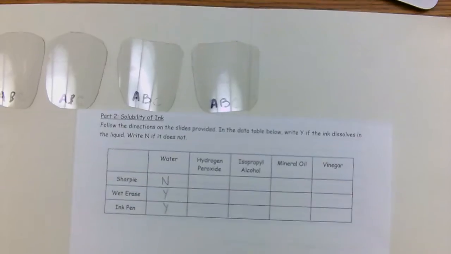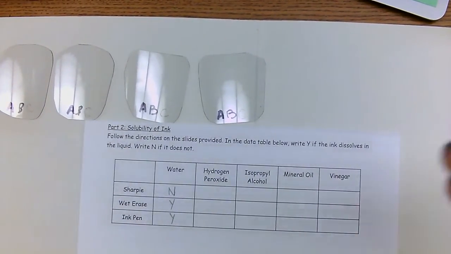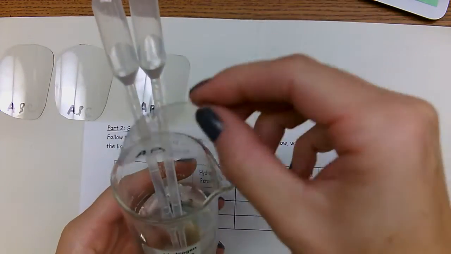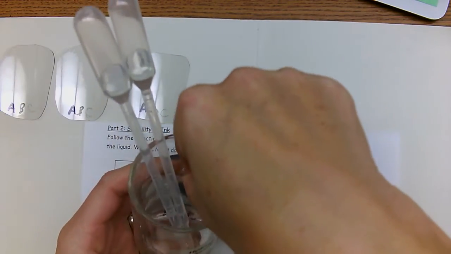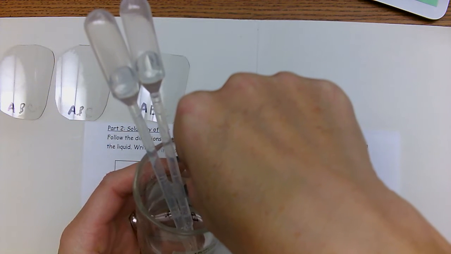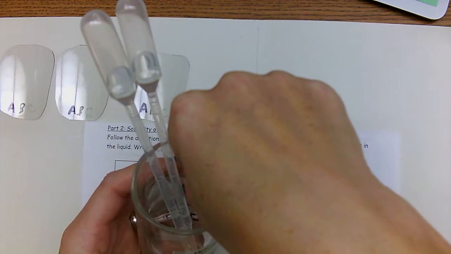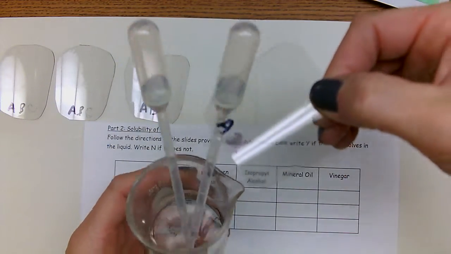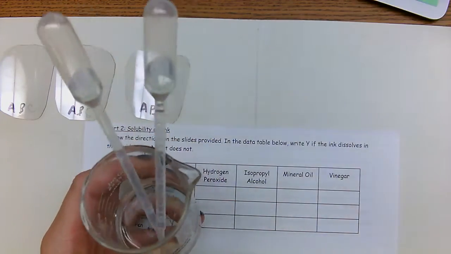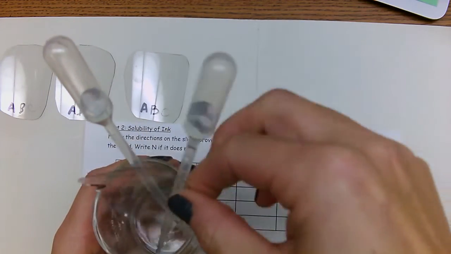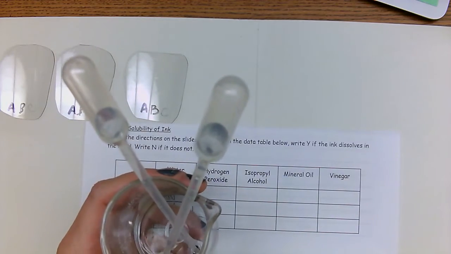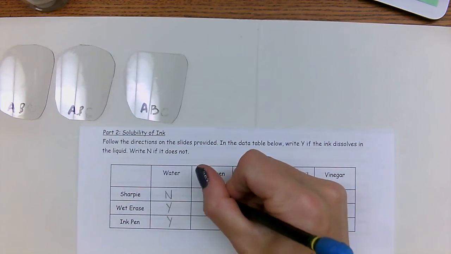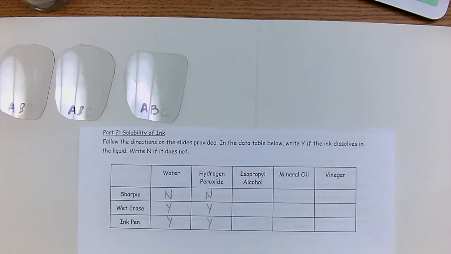Now I'm going to do hydrogen peroxide. Let me clarify that a little bit. Hydrogen peroxide is right here. So we're going to take another little card, count to 10. 1, 2, 3, 4, 5, 6, 7, 8, 9, 10. And as you can see, A stayed, B and C washed off in hydrogen peroxide, which its chemical formula is H2O2. So same result as water, NYY.